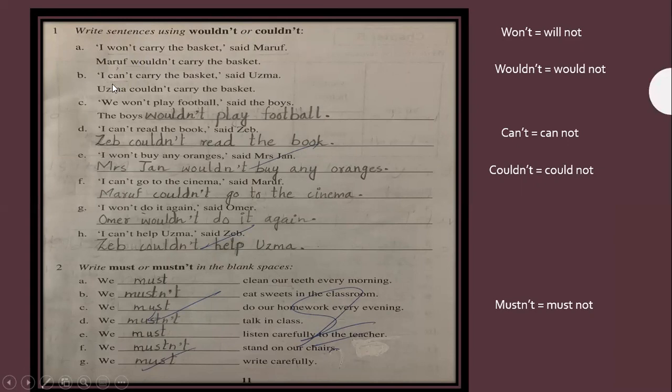The next sentence: I can't carry the basket, said Uzma. Can't means cannot. This is again direct speech. Uzma is saying, I can't carry the basket. Change it into a simple sentence. Can't changes to couldn't. Couldn't means could not. Uzma couldn't carry the basket. These are two examples. Follow these examples. Just see this carefully.